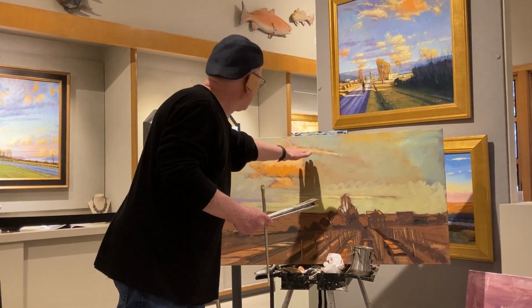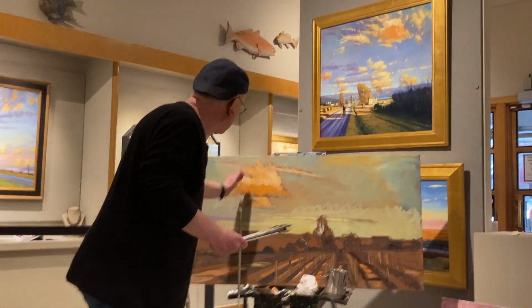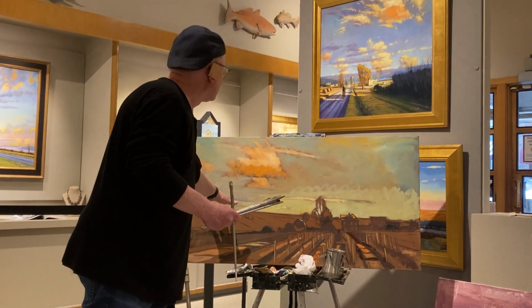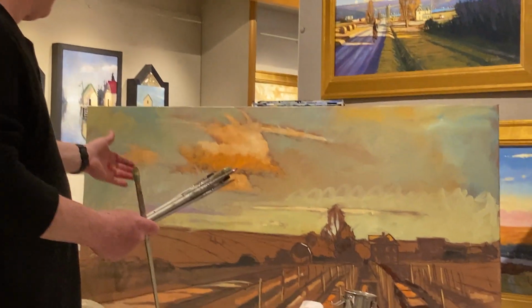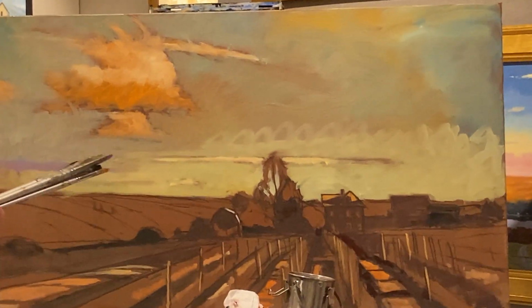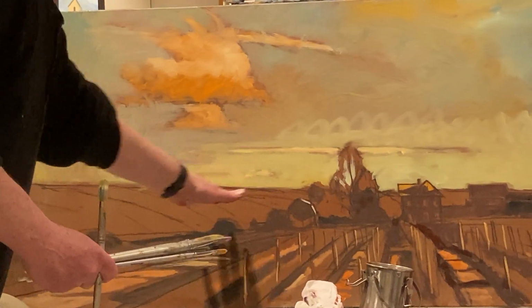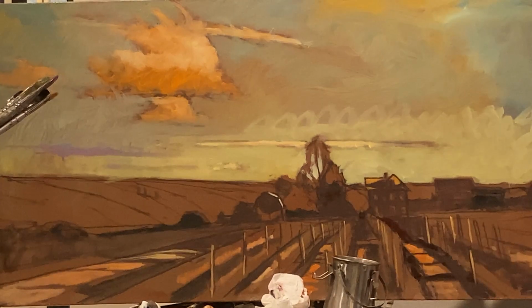And I'm thinking of this area here as a background cloud, so this one's in front. And then I've added a suggestion of some different values. These are basically light against mid-tone, and this will be a darker tone. And the mountain is going to be all in light here, so I have that yet to do.